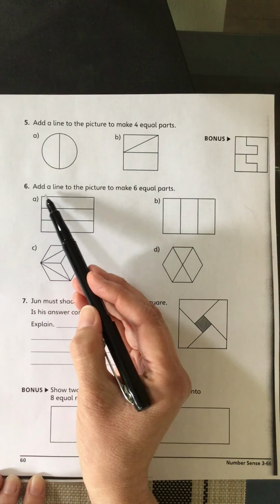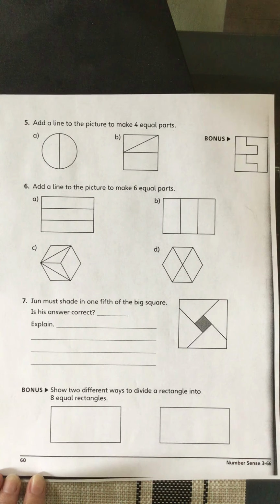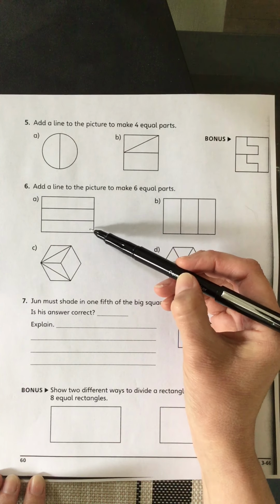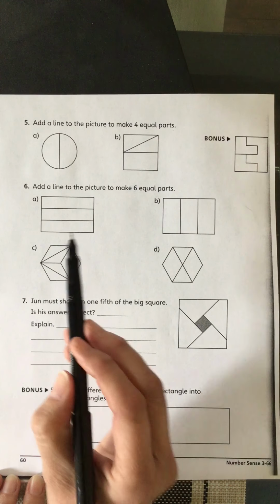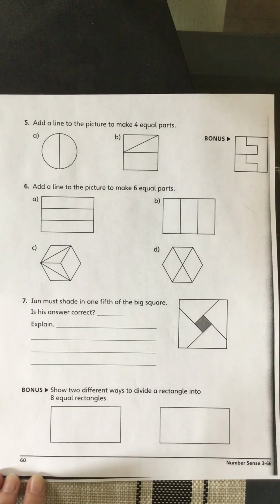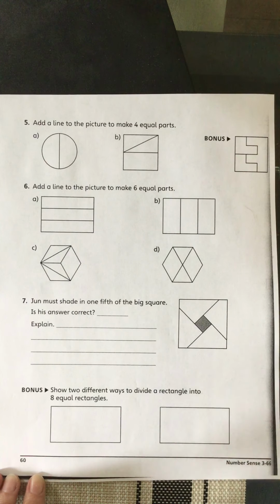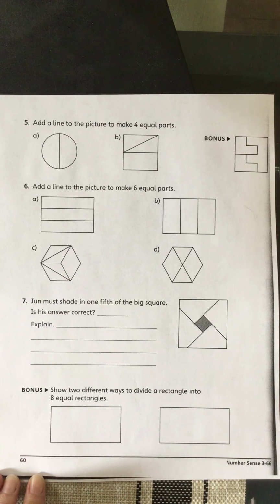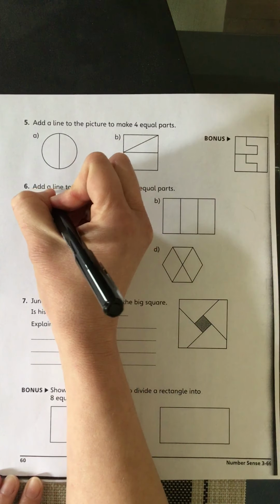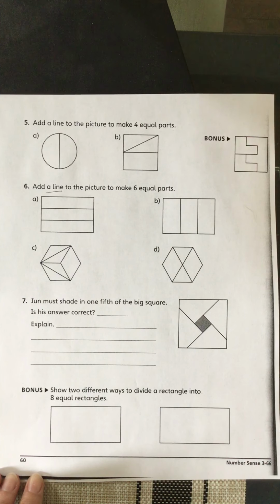Okay, for number 6, you're going to add a line to the picture to make 6 equal parts. Currently, there's 1, 2, 3 equal parts in 6A. You're going to add just 1 line right to that shape to make 6 equal parts. Same with this one. Currently, there's 3 equal parts. You have to draw 1. It says add a line, 1 line. Add a line to this one to make 6 equal parts.